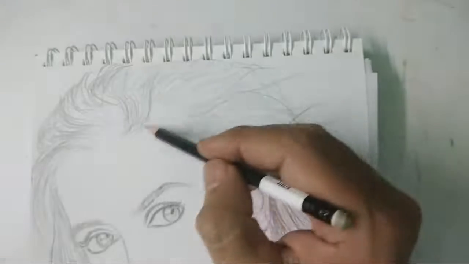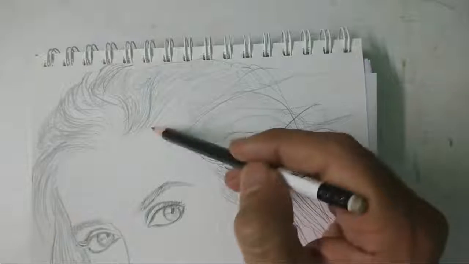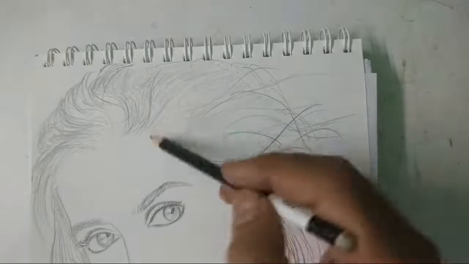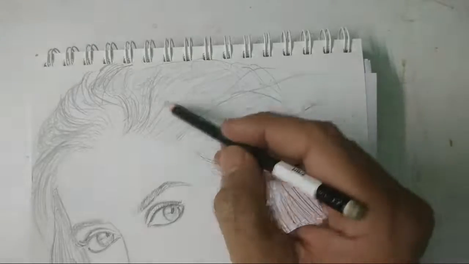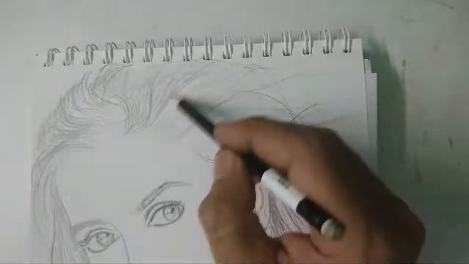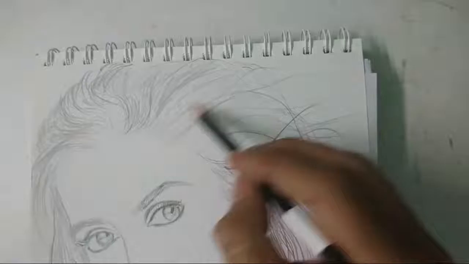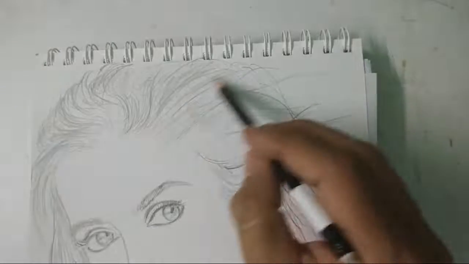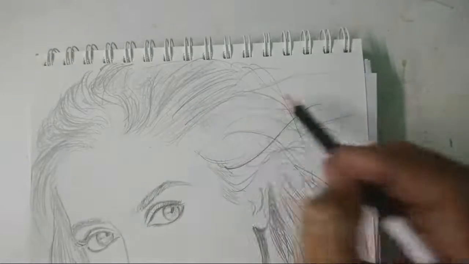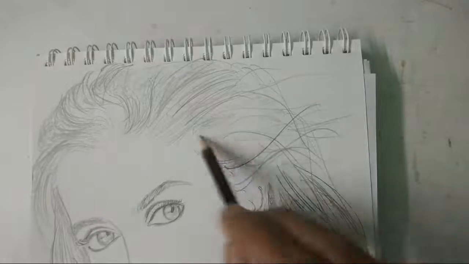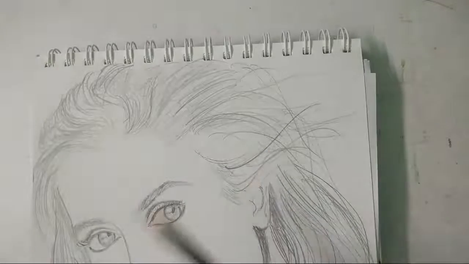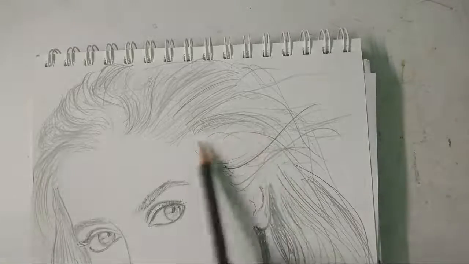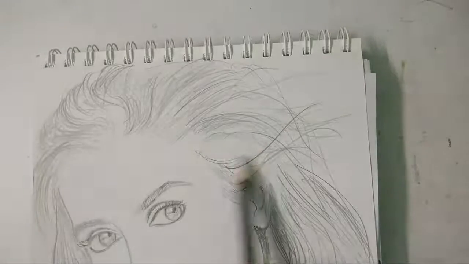Now this is the edge of the head from where the hair will start. So this lining should be kept soft. Now there are thin and long hairs, so I am giving shape to the hair, and in this area the hair is going down. So I will move the pencil in the direction of the hair.